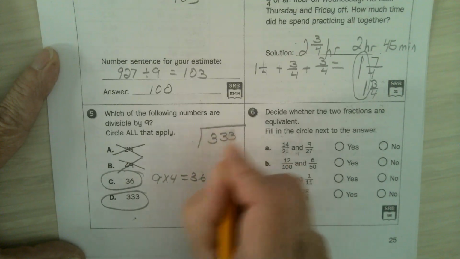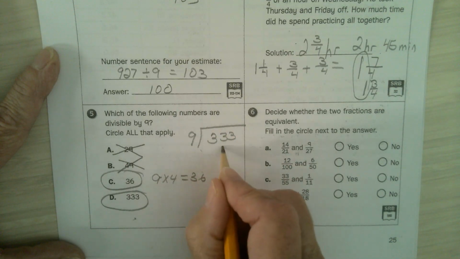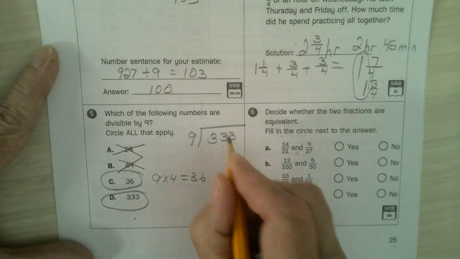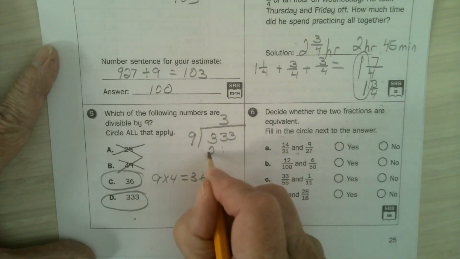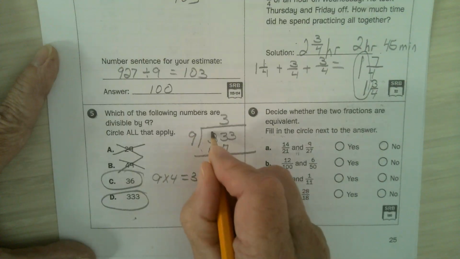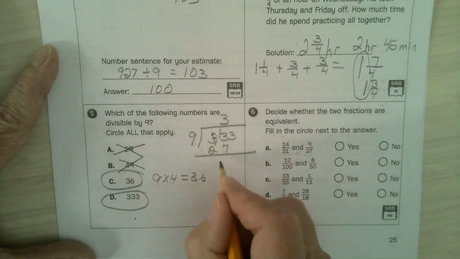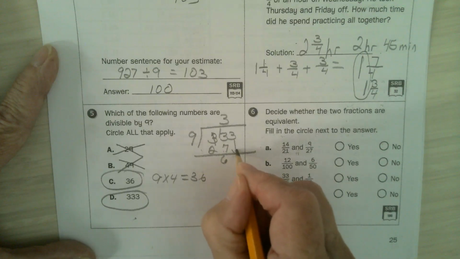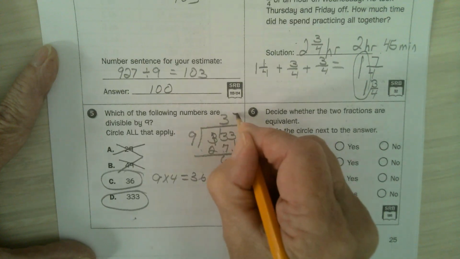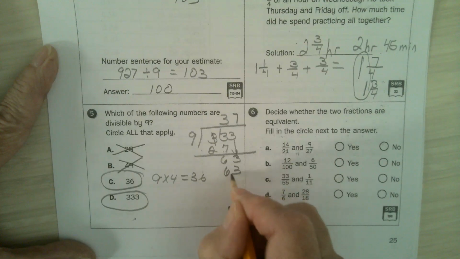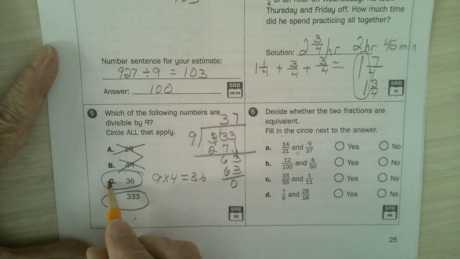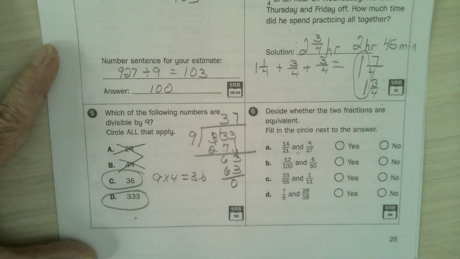333 divided by 9. 9 goes into 33 3 times. Subtract. Bring down. 9 goes into 63 7 times. It's perfect. So it's C and D.